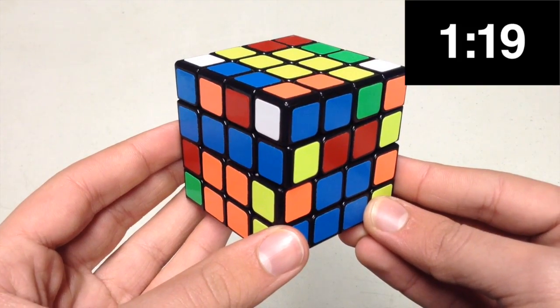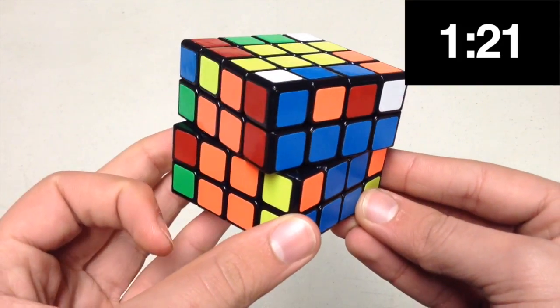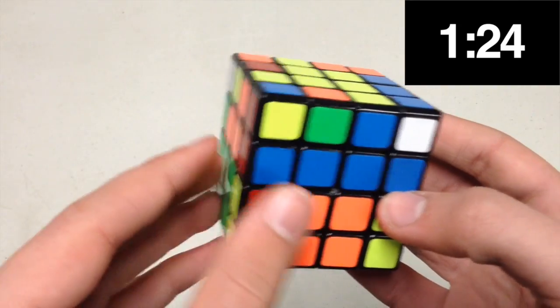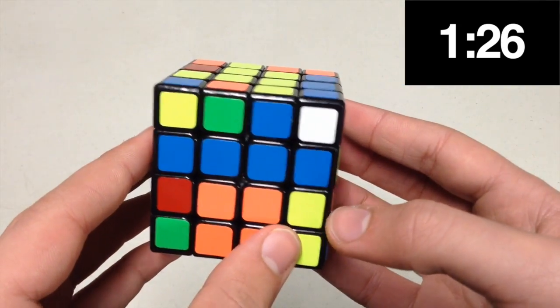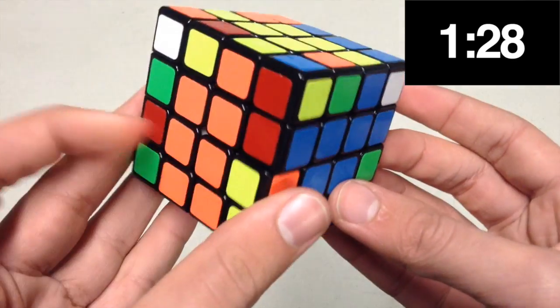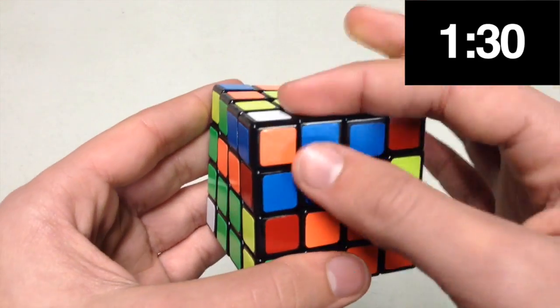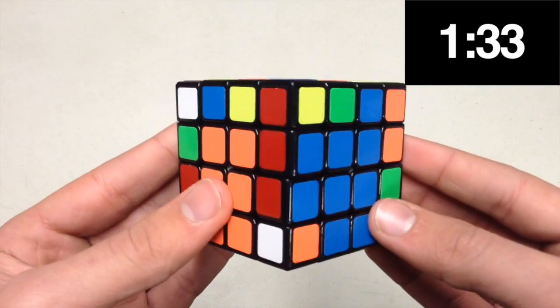The idea of this step is to insert edge pieces so that when you slice back, you will have 3 correctly paired edge pieces. For example, I see this blue and red edge piece, so I want to find the other blue-red piece and put it right here so that when I slice back, they will be correctly paired. The other blue and red piece is right here, so I will insert it so that when I slice back, they will be correctly paired.